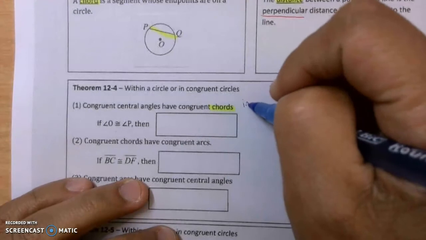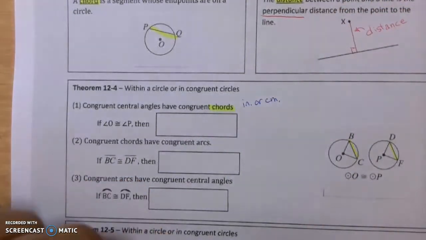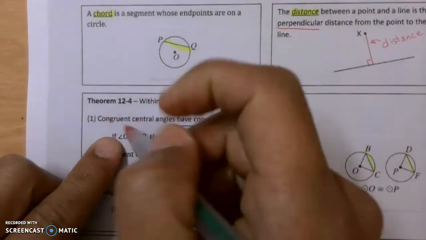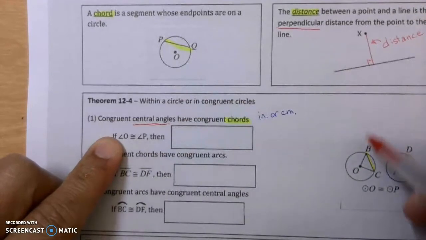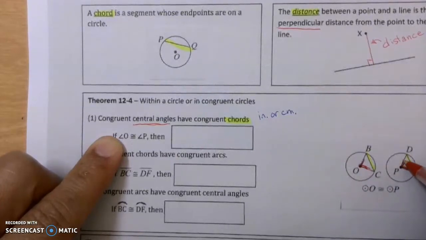There's also going to be central angles, and I'll highlight this in red. This angle from the center is a central angle.